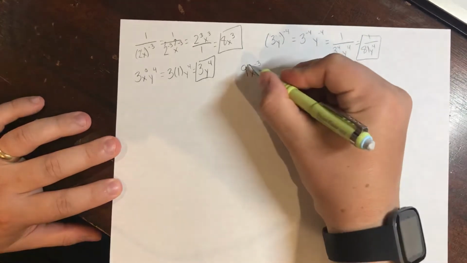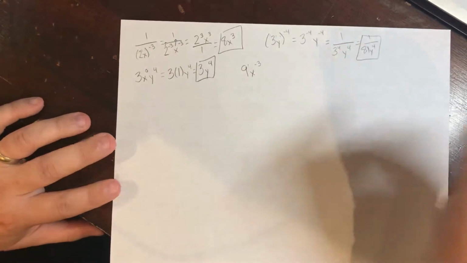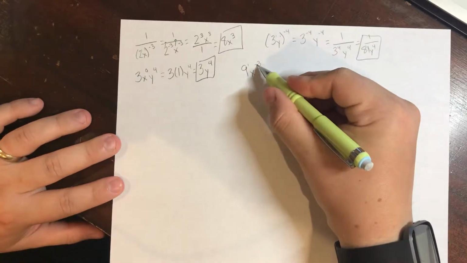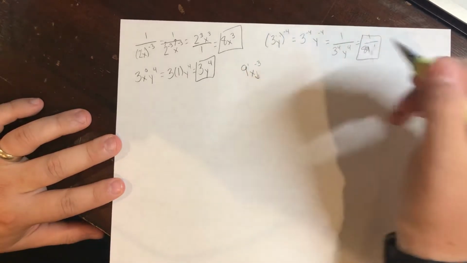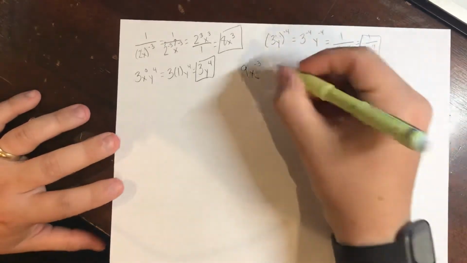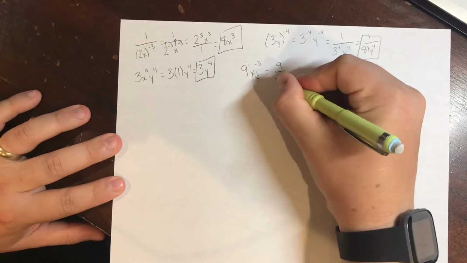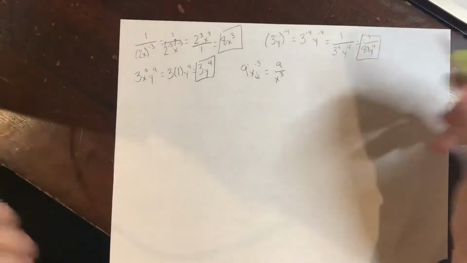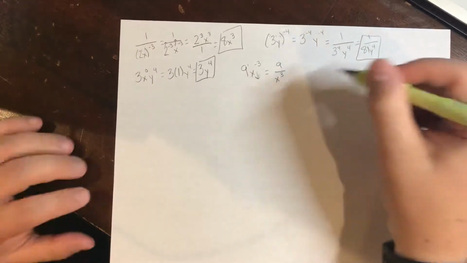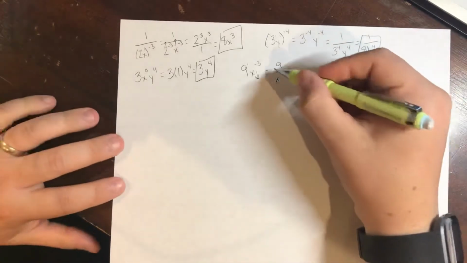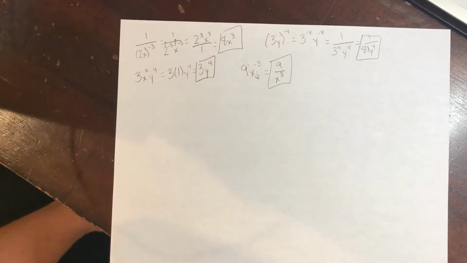Our 9, we could say, is technically being raised to the positive 1 power, so we know that 9 is good where it is. This negative 3, we need to make it positive, so it needs to go down. It needs to go into the bottom of our fraction. So we can call this 9 over x to the third. When that negative 3 goes to the bottom, it becomes positive. We really can't simplify anymore from there. So that's all we need to do there.